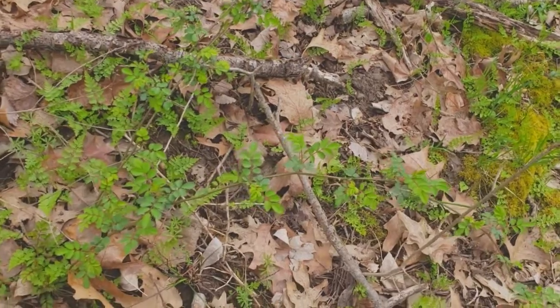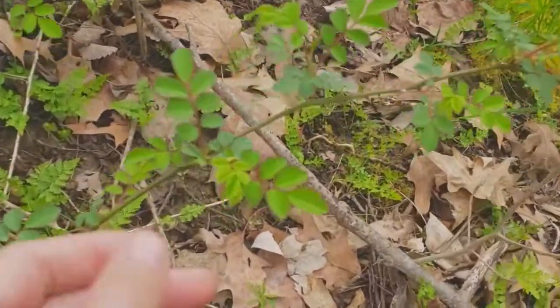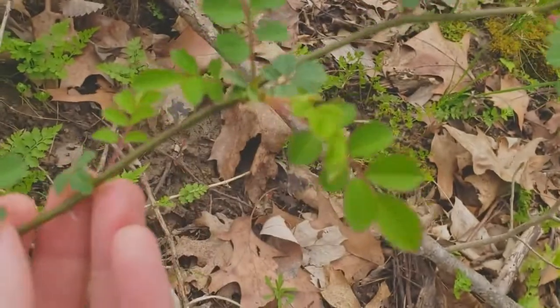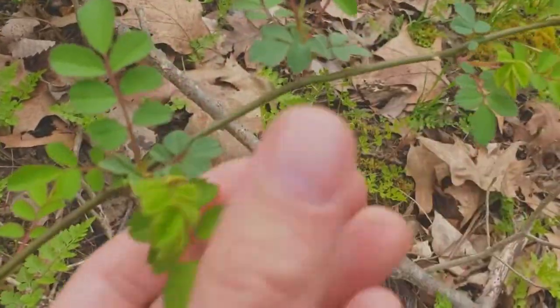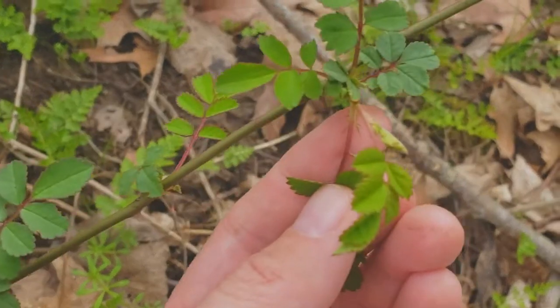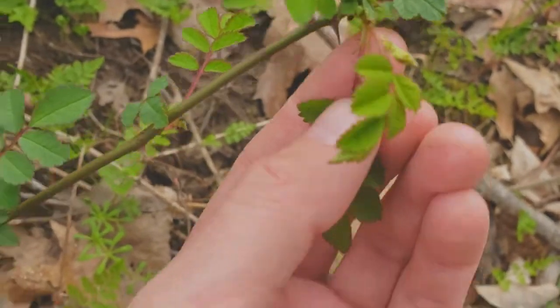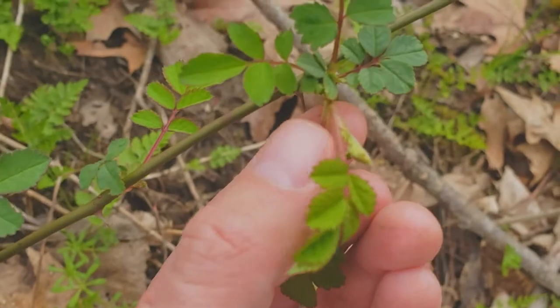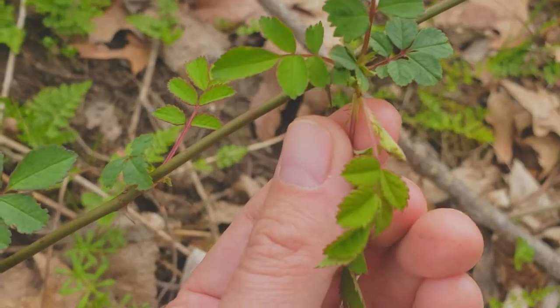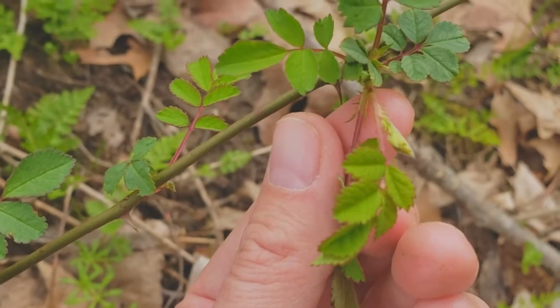All right, so one thing we learned about in the stem and leaf lab is compound leaves. So this right here, this is a rose. This isn't just any rose. This is actually an invasive species, multiflora rose. And if you see these two little things right here, they look kind of like little ears.